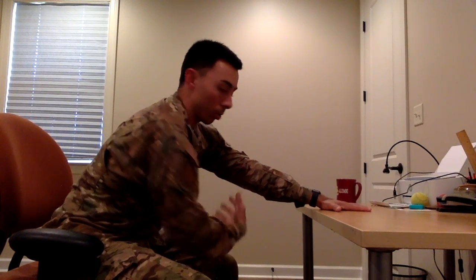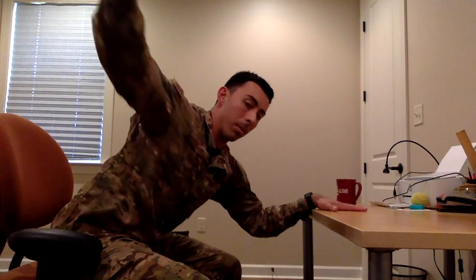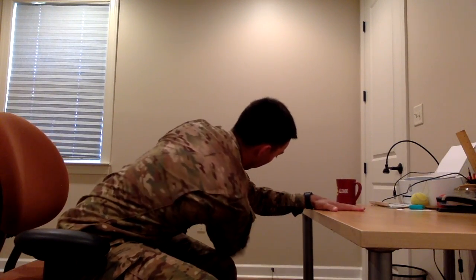This next one is what we call thread the needle. So you can do this at your desk by putting one hand on the desk and treating this like a window that we're going to be passing through. So you rotate like you're threading the needle through, and then up towards the ceiling. Do this 5 times each side.